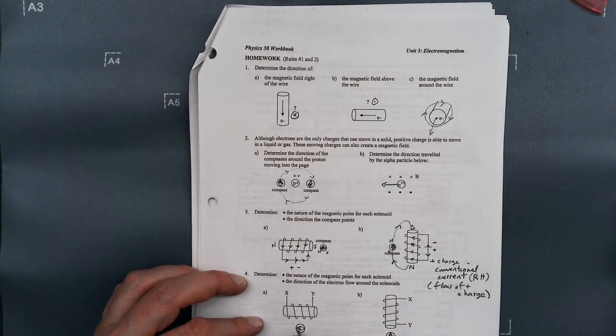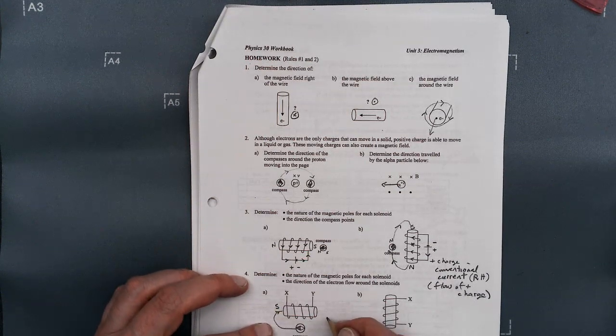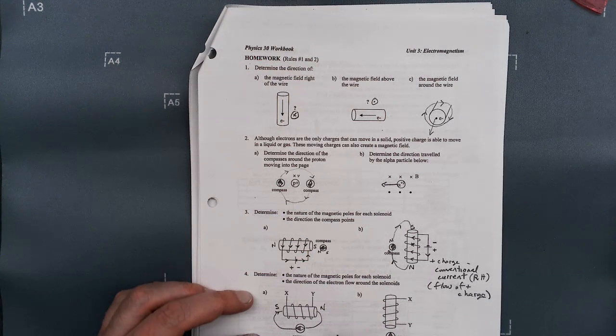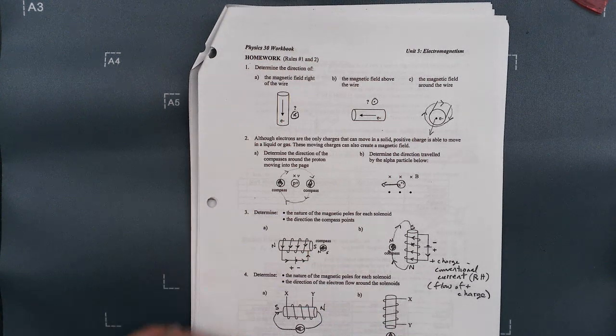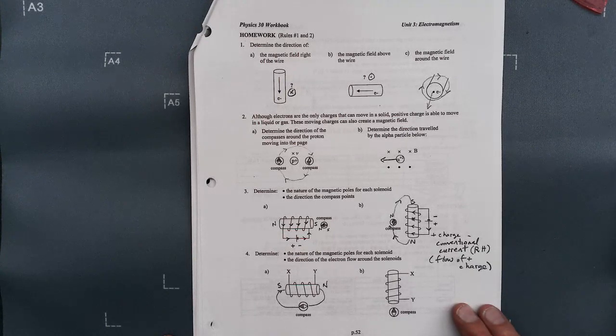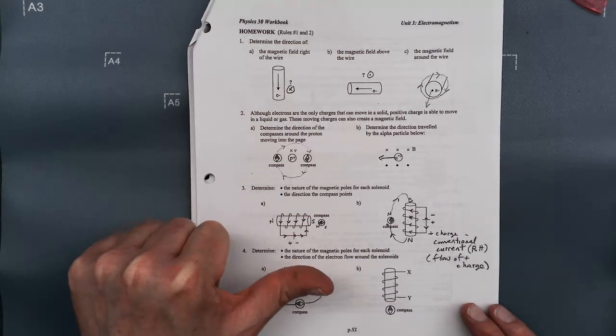Okay, so if the compass is pointing this way, then we must have the north pole of the compass coming towards the south pole of the electromagnet and then looping around, making this south and this north. Now what we can do is we can use that same hand rule for coils, and we can figure out the direction that it must be going. So if I want to use my left hand, for example, then I know that it's going to be pointing towards the north here.